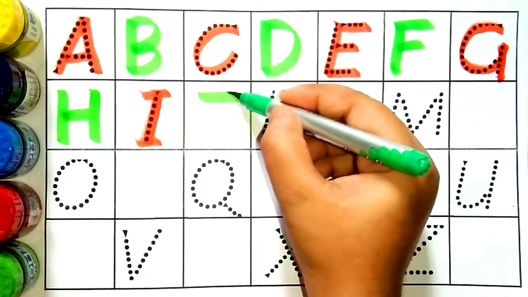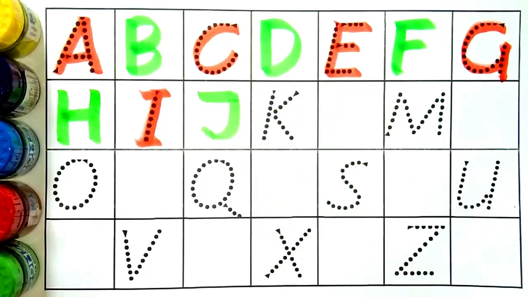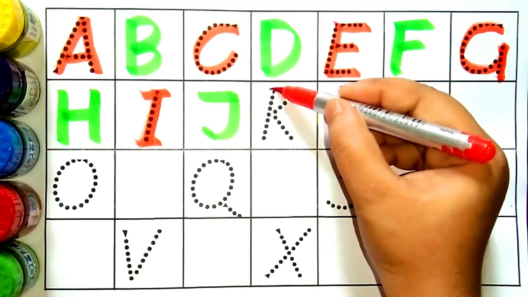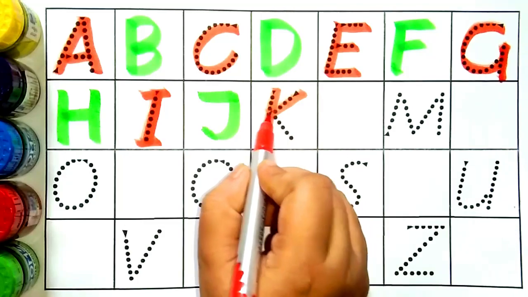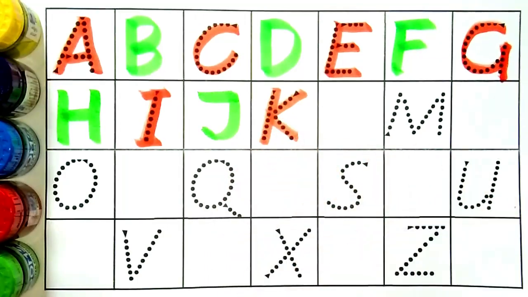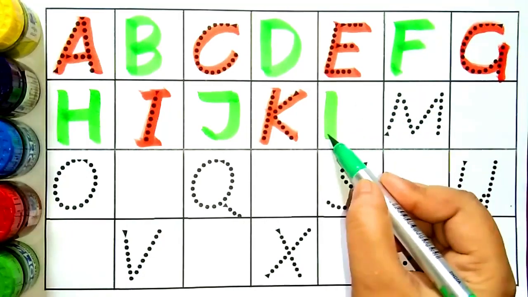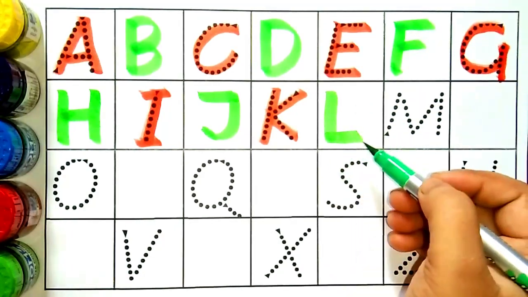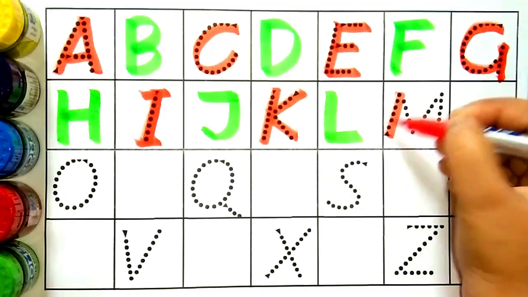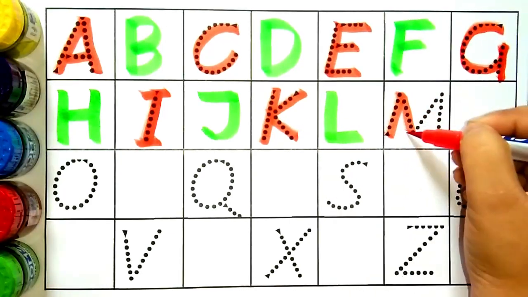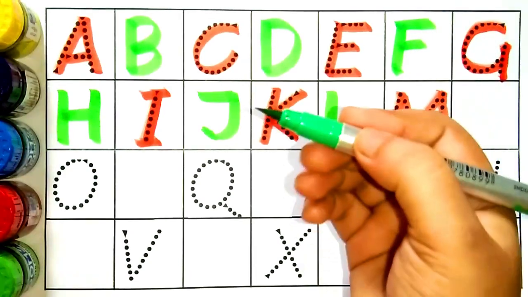J for joker, orange color. K for king, light green color. L for lemon, orange color. M for money, light green color.